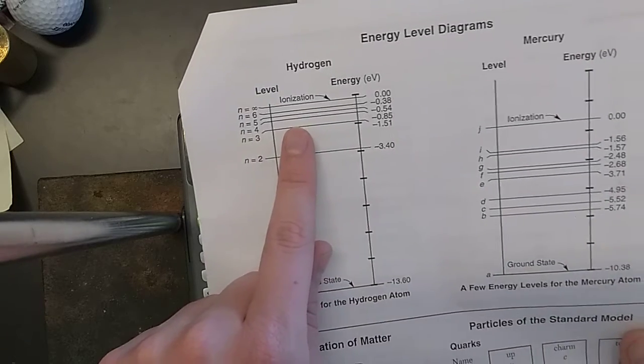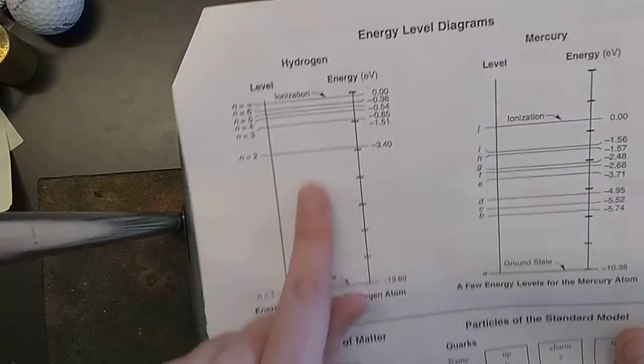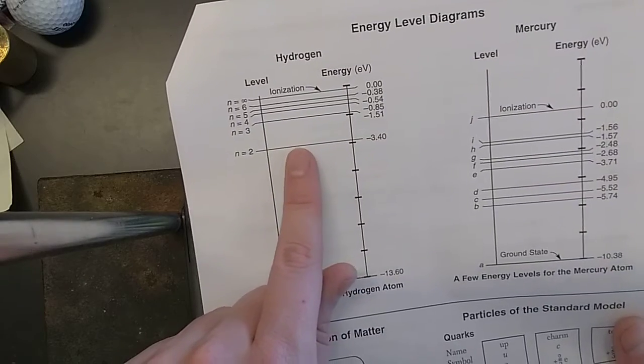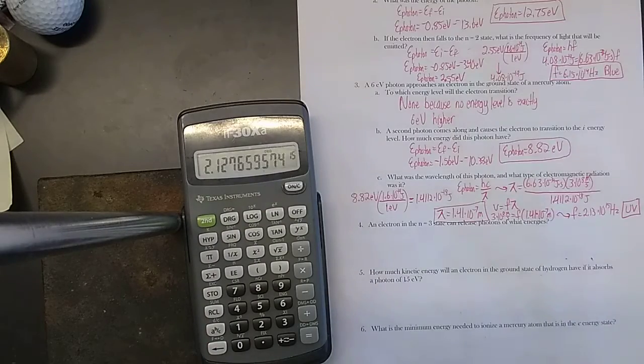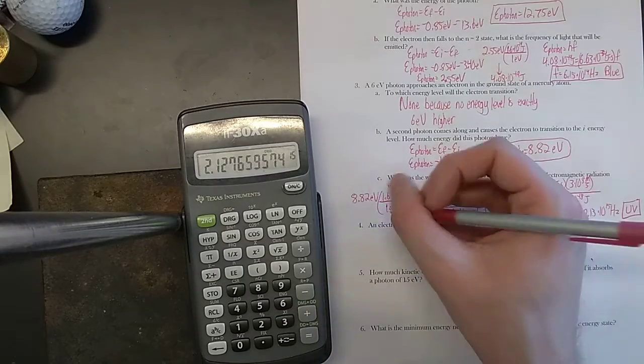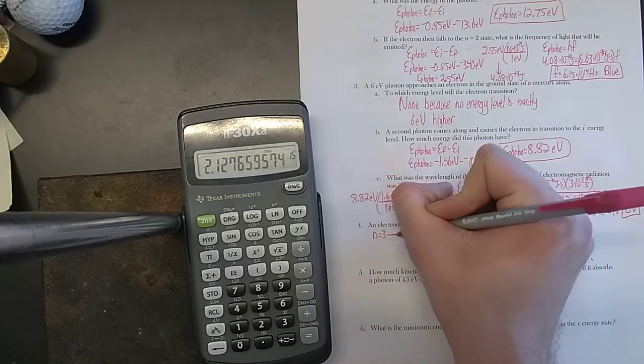Now it can do this in one of two ways. It could either fall from n equals 3 all the way to n equals 1, or it can go from n equals 3 to n equals 2, and then from n equals 2 to n equals 1. Two paths to the ground state, I should say. Let's do the direct one first.